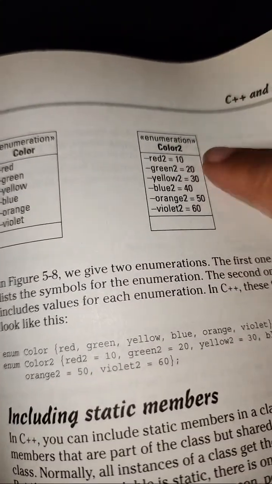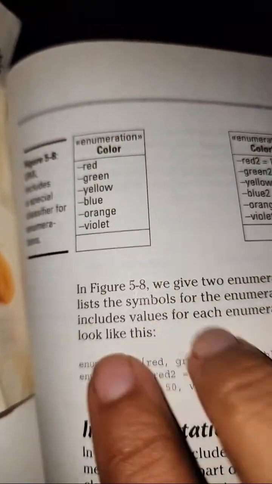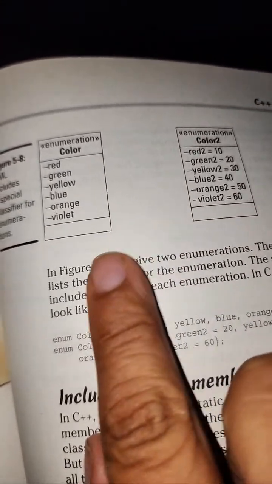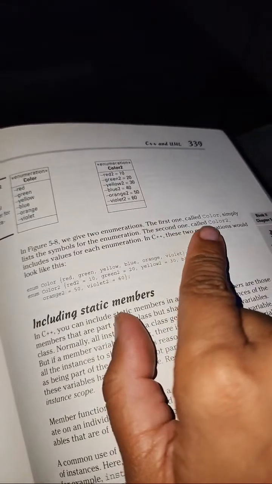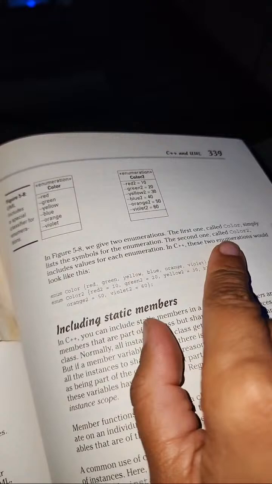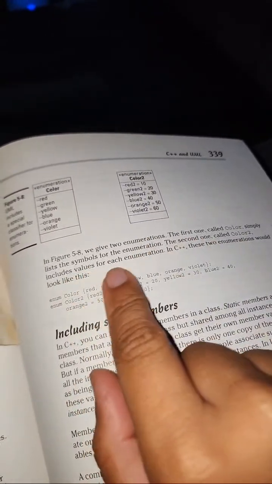And this has the value set versus that which doesn't. In figure 5-8, we give 2 enumerations. The first one, called color, simply lists the symbols for the enumeration. The second one, called color 2, includes values for each enumeration.